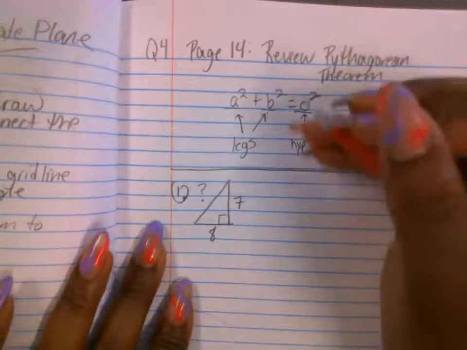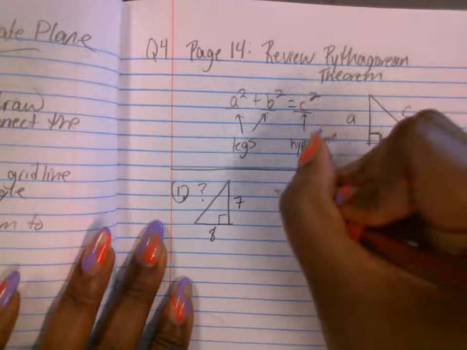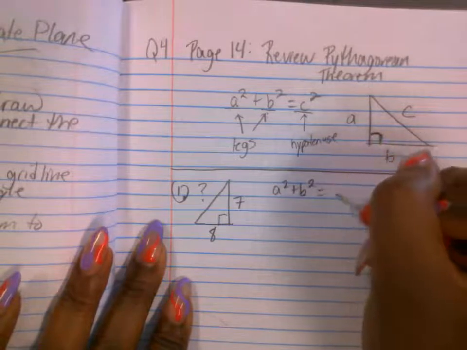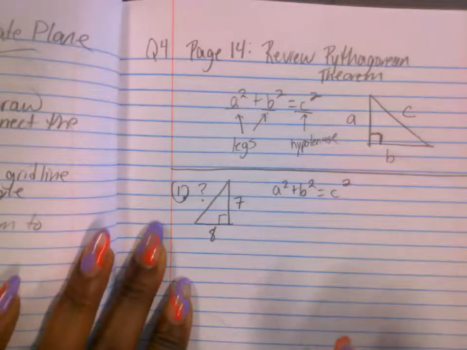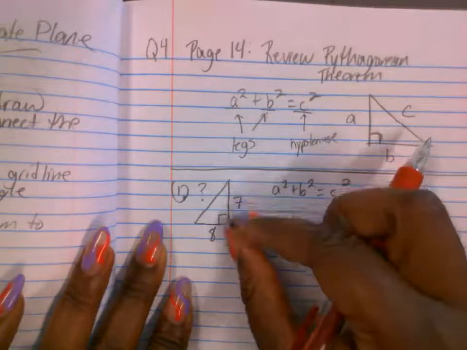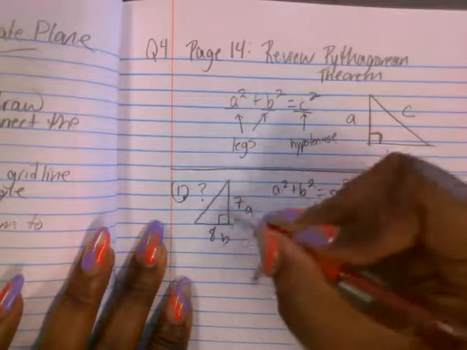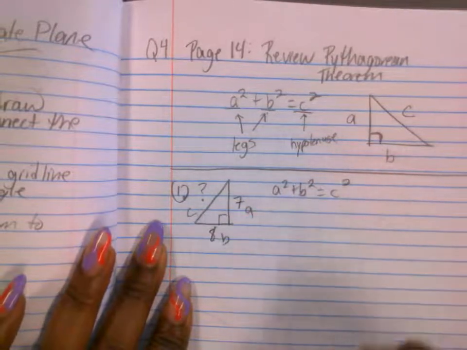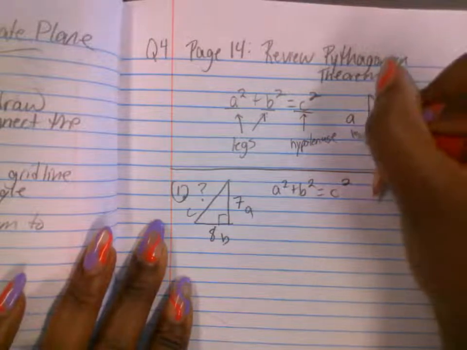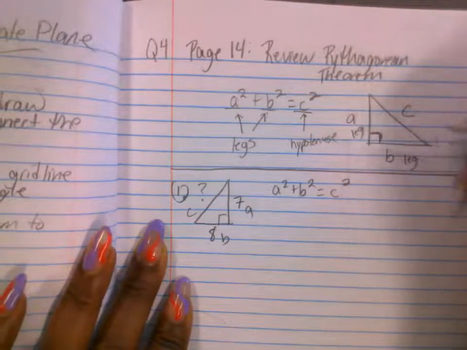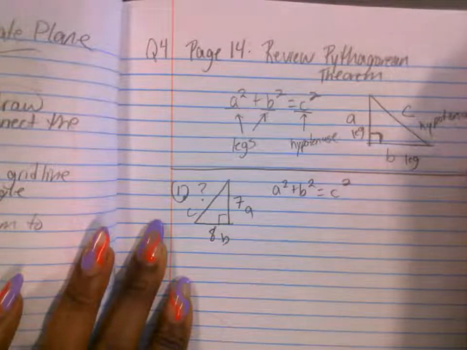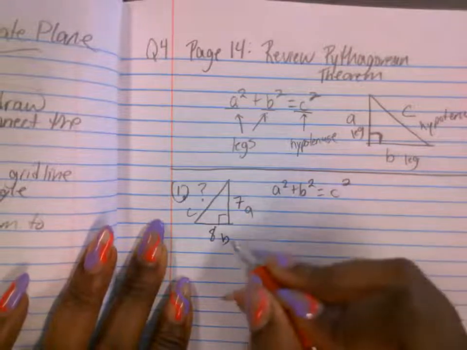All right, so now since this is a right triangle and you're trying to find this missing length, you can use Pythagorean theorem. Remember, Pythagorean theorem is only used with right triangles. So we're going to label all the sides. These two sides that form the right angle are our a and our b. And the side opposite of the right angle is the c. So c is the side that is missing. The hypotenuse is missing. Because this is a leg, and this is the hypotenuse. Okay?